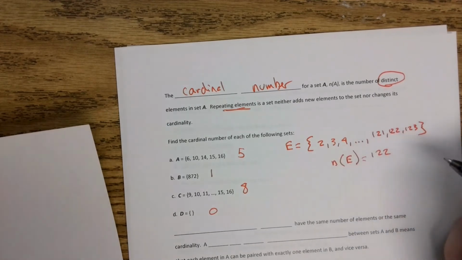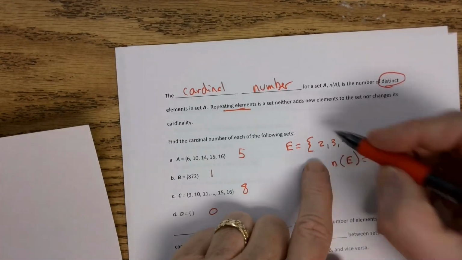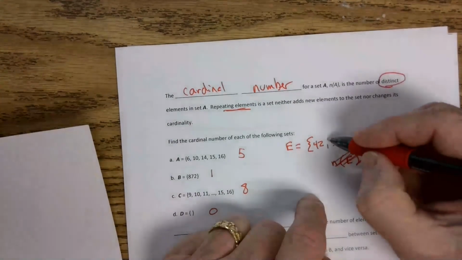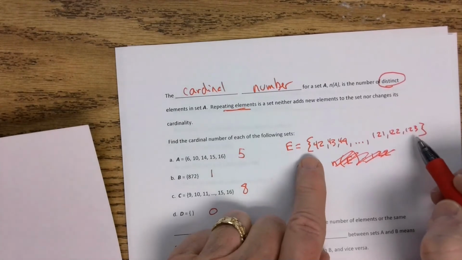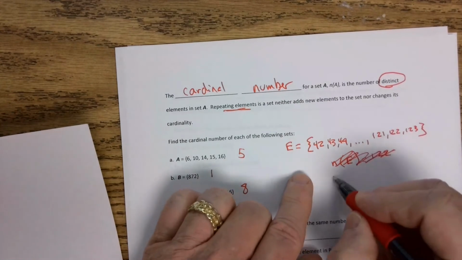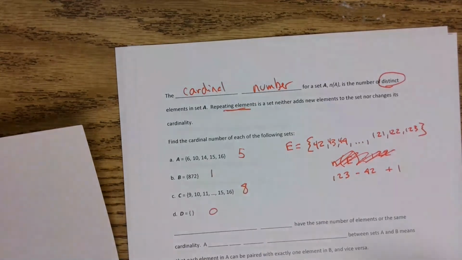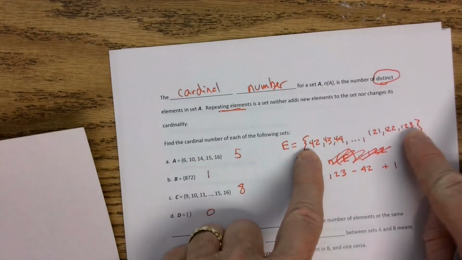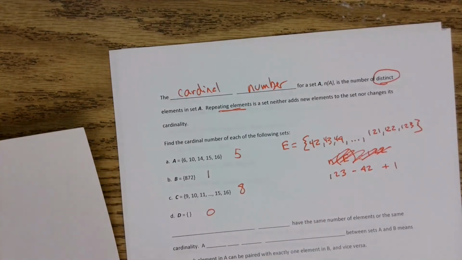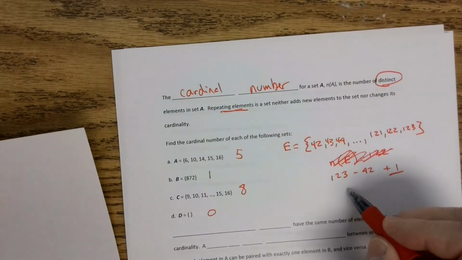But how do you do this? What if it started at a number like 42, 43, 44, and went to 123. Well, this is a little harder. So the way to do this, ready, is subtract 123 minus 42 and then add 1. If you subtract these two numbers, you get how many gaps there are, but you don't get the end. You get one end, but you don't get the other end. So you have to add that back 1. So this would be 81 plus 1, which is 82.